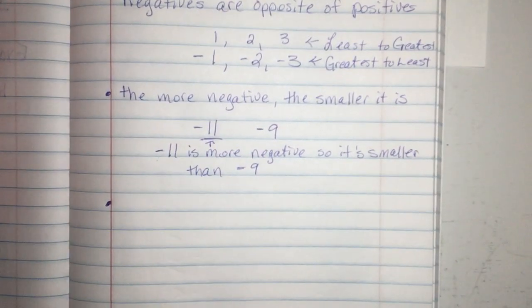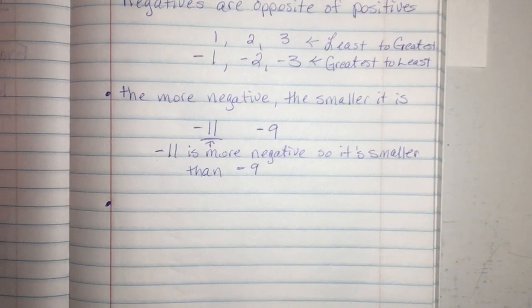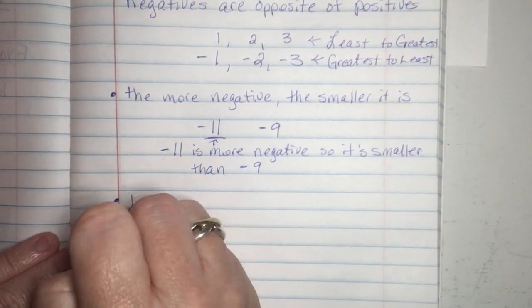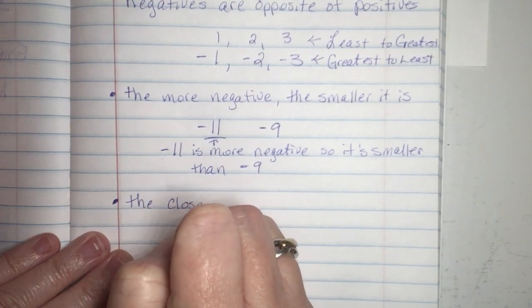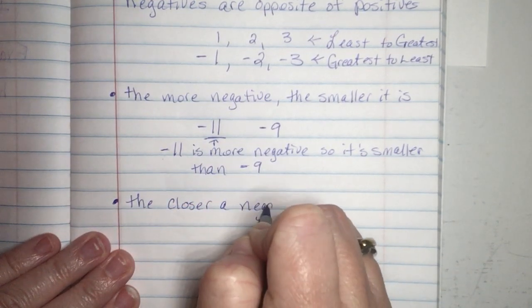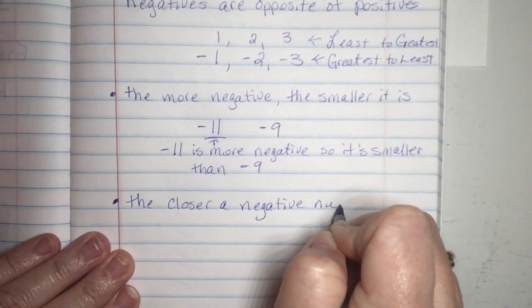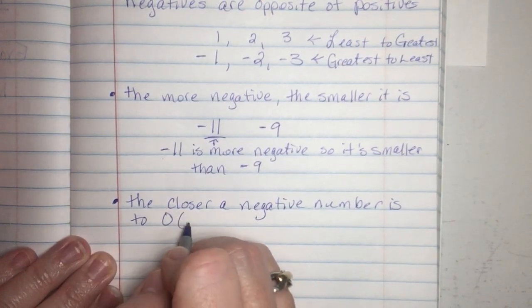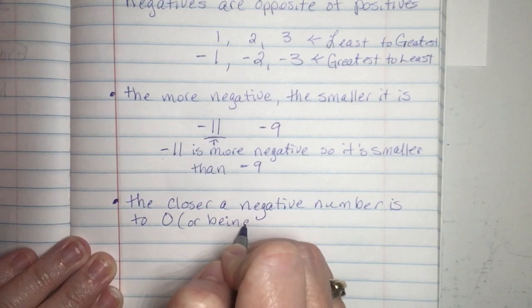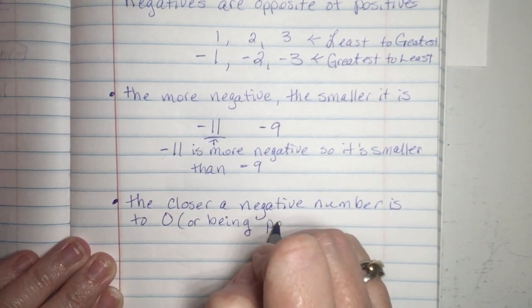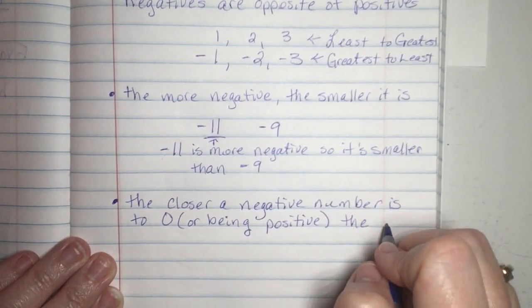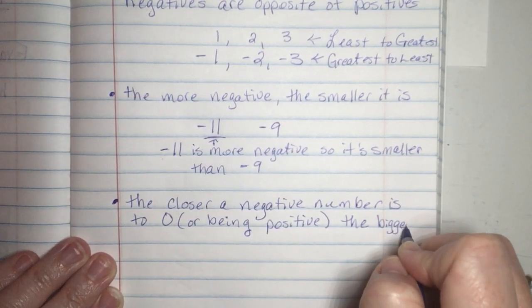Okay. Another thing that can help us is the closer a negative number is to 0, or the closer a number is to being positive, the bigger it is. It's just two different ways to think about it. I'm trying to fit this.